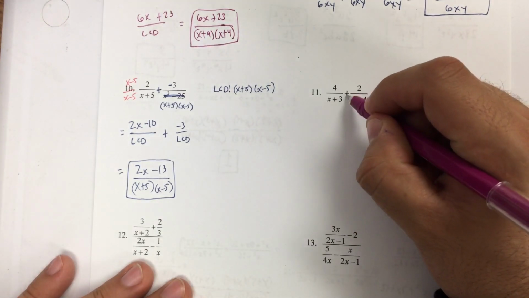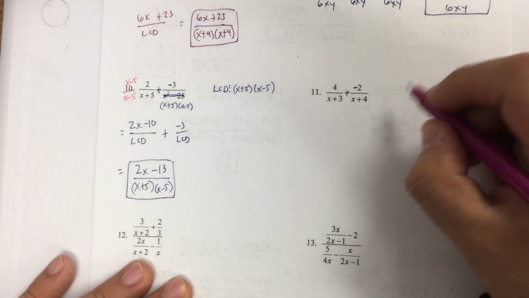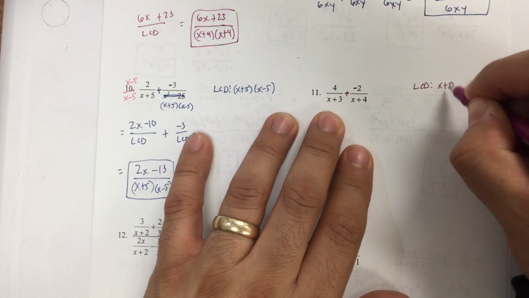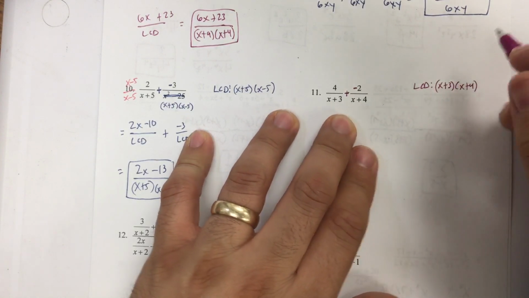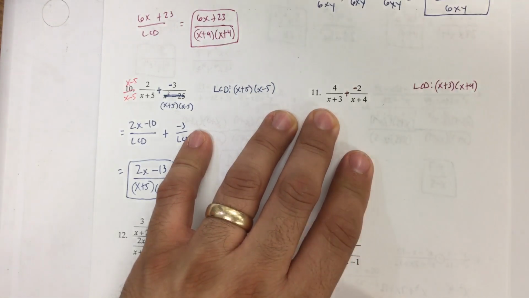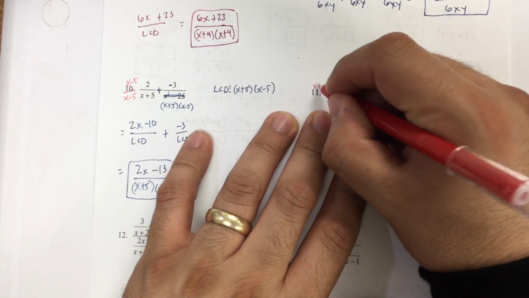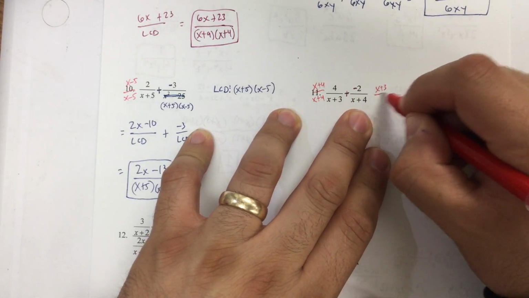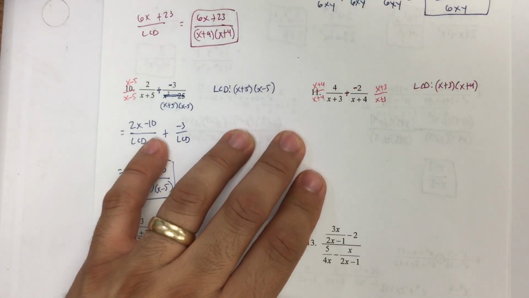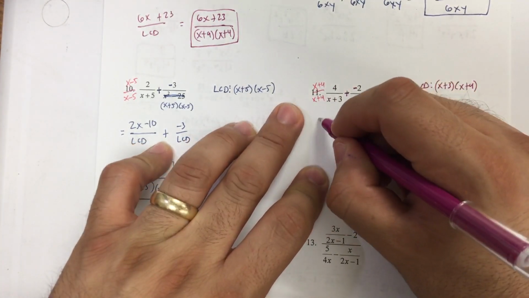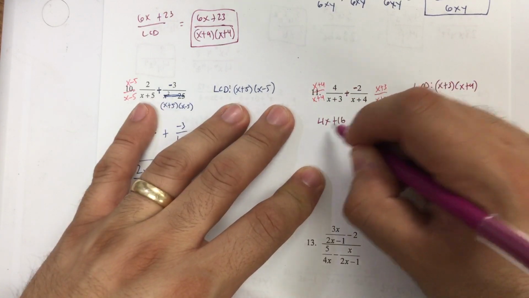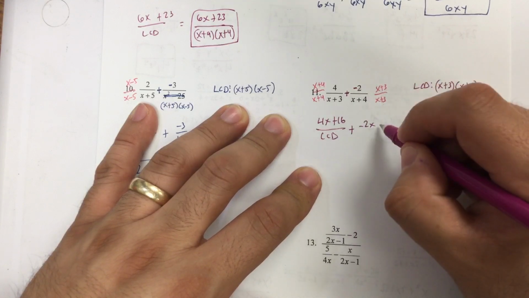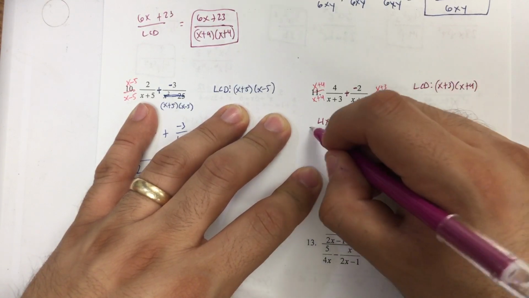So here, once again, change this to a plus, flip the top signs on the right. LCD, they have nothing in common actually, but I see what's not in common is x plus 3 and x plus 4. So this one has x plus 3, it needs the x plus 4. This one has x plus 4, it needs the x plus 3. So here I can do 4 times x is 4x, 4 times 4 is 16 over the LCD, plus negative 2 times x is negative 2x, negative 2 times 3 is negative 6 over the LCD.